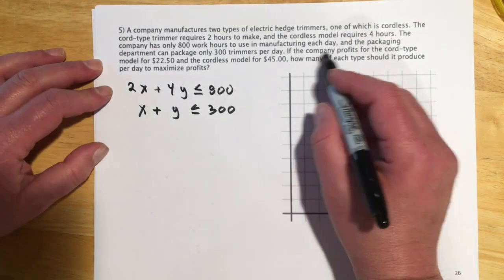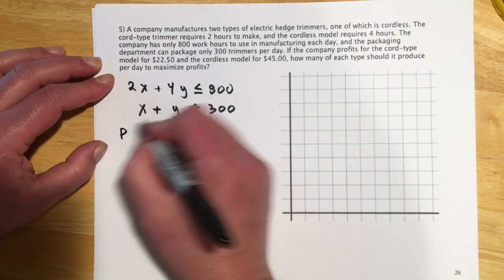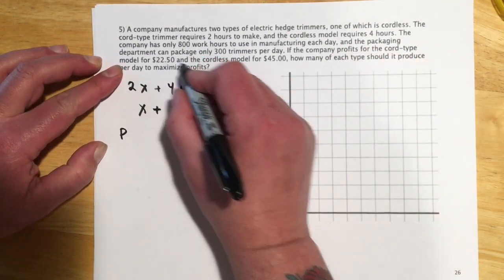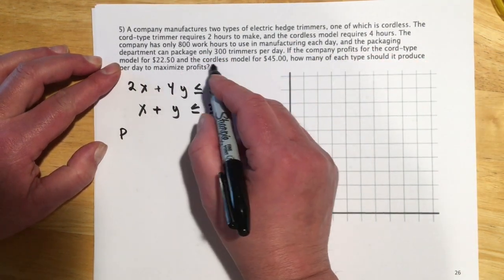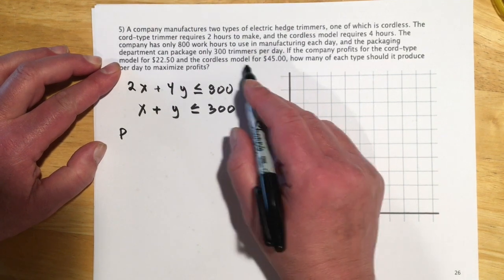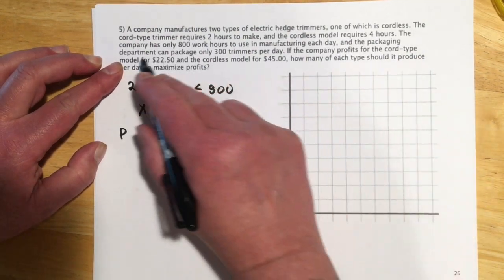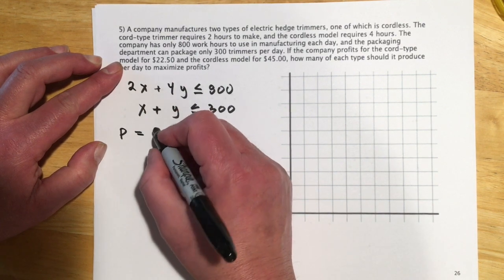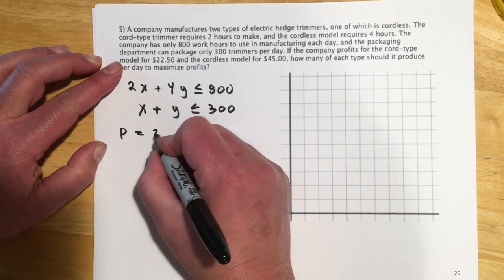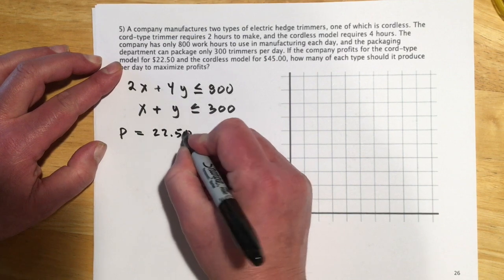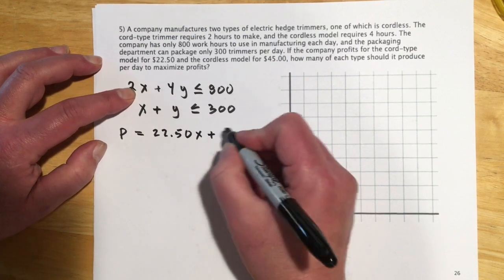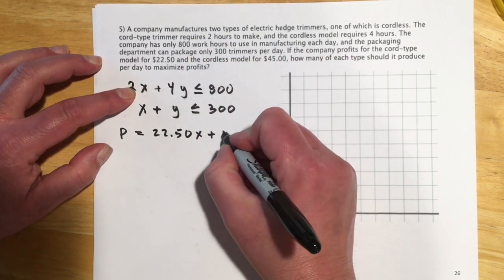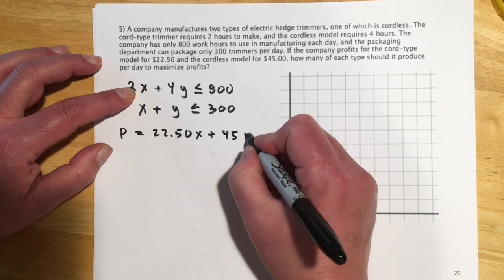Now in 4.2, we get this profit thing. So our profit is going to be $22.50 for the corded one and $45 for the cordless. So profit is going to be $22.50 times x plus 45 times y.